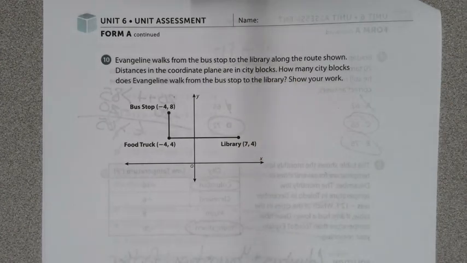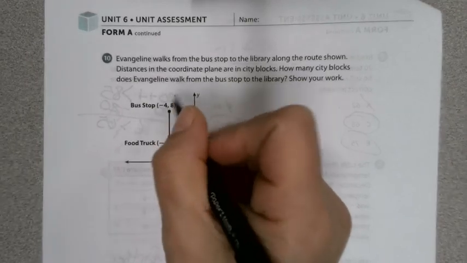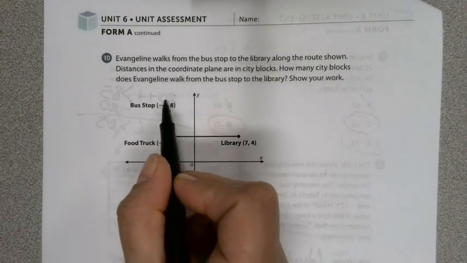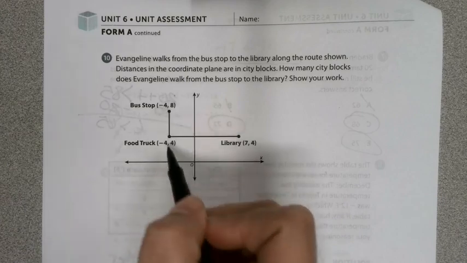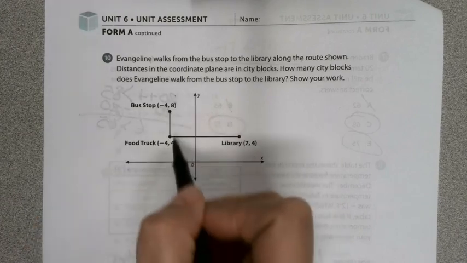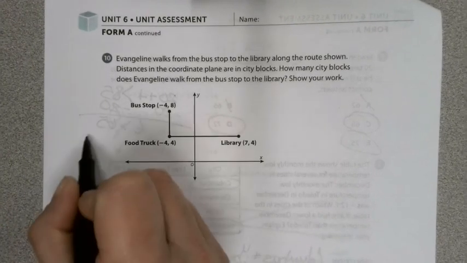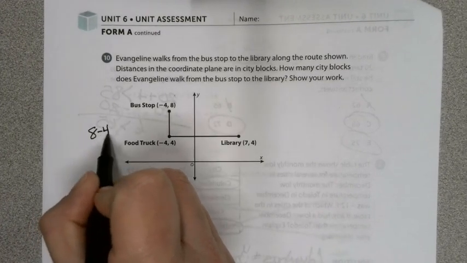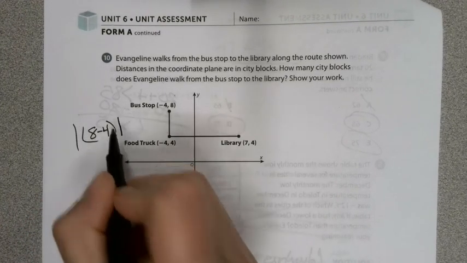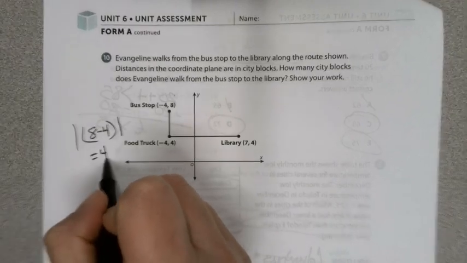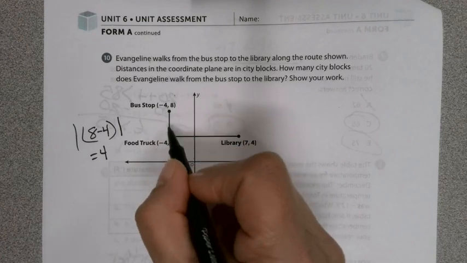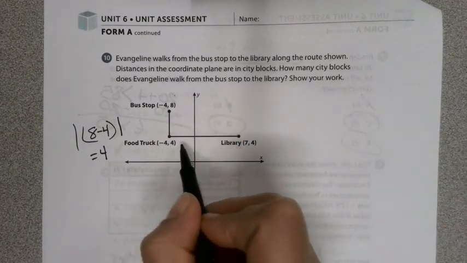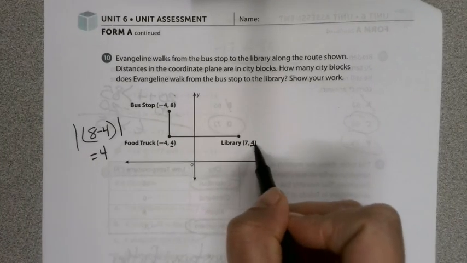I would just do the distance. She went from, both of these are the same, -4, -4, so she walks in a straight line. All you have to do, she doesn't walk over any, she just walks down. So what is 8 minus 4? It would be 4. So she had to walk 4 steps down, and then her 4s are the same here.